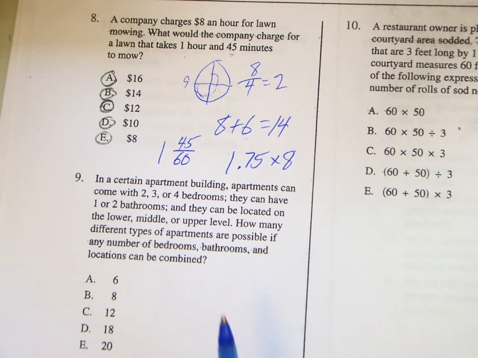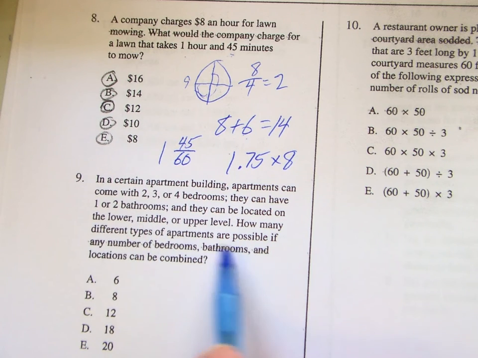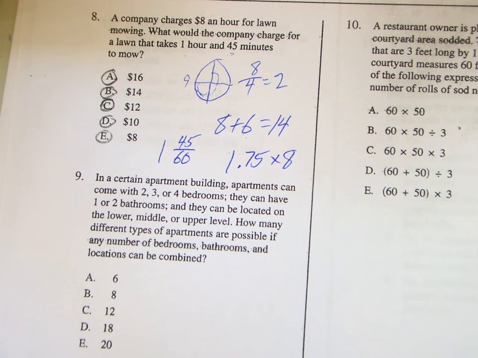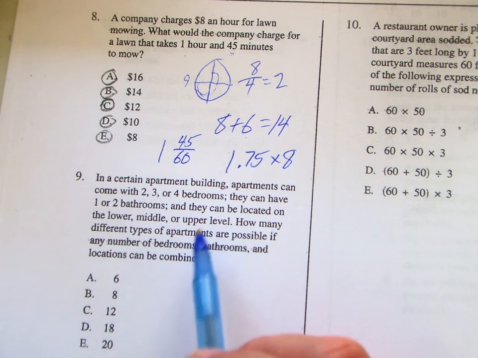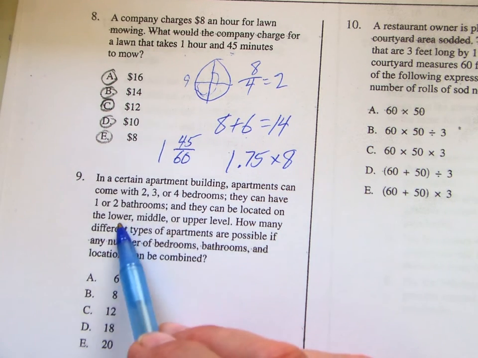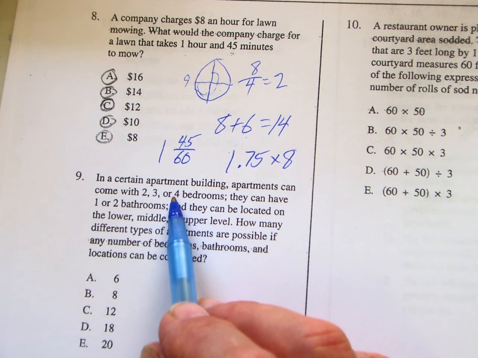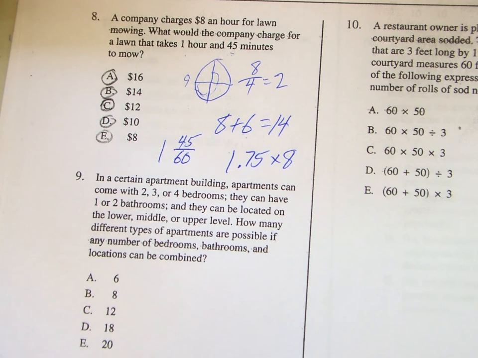Number 9. In a certain apartment building, apartments can come with 2, 3, or 4 bedrooms. They can have 1 or 2 bathrooms, and they can be located on the lower, the middle, or the upper level. How many different types of apartments are possible, if any number of bedrooms, bathrooms, and locations can be combined? So what they're saying is you might have a 3-bedroom apartment with 1 bathroom up on the upper level. Or you could have a 4-bedroom apartment with 2 bathrooms down on the lower level. Or 4 bedrooms with 1 bathroom on the middle level. There's all these different combinations, okay?